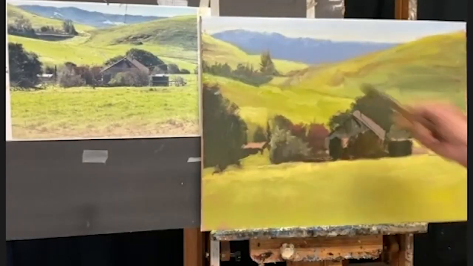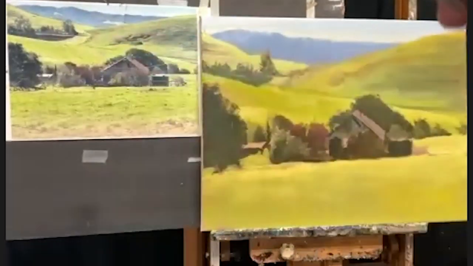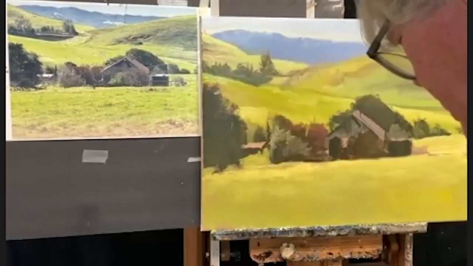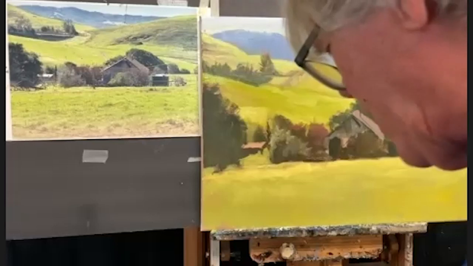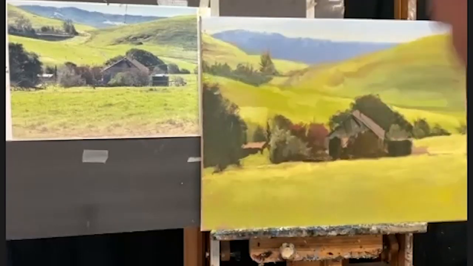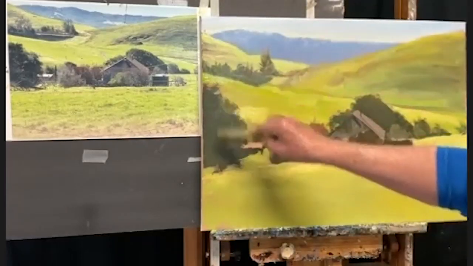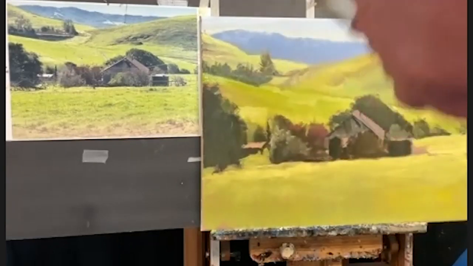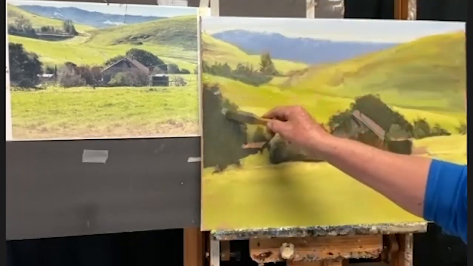Now, let's go into this tree a little bit. There's a little bit, I see some detail, some greens, but they're not green. They're kind of very gray. Some of it's right about here. Up too green. I just got to telling you, not too green.